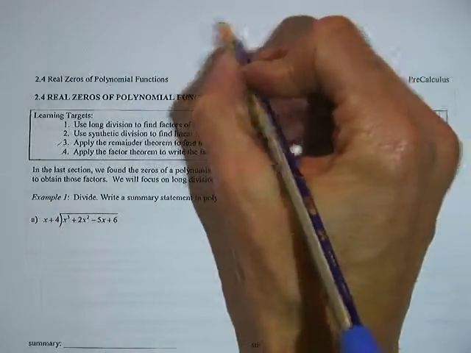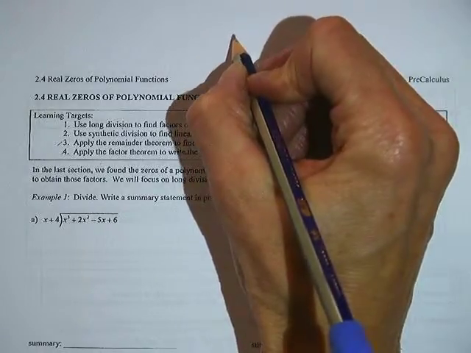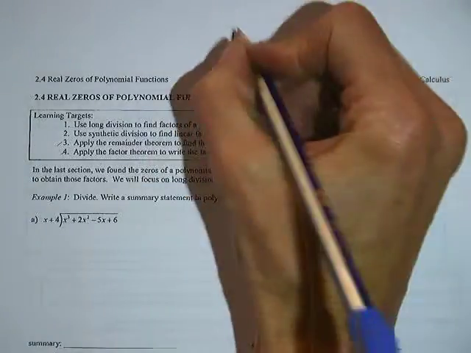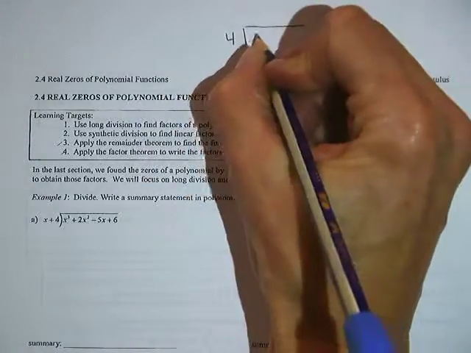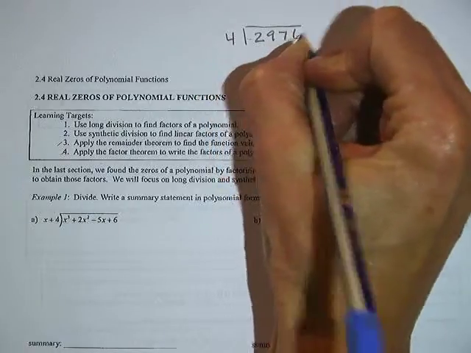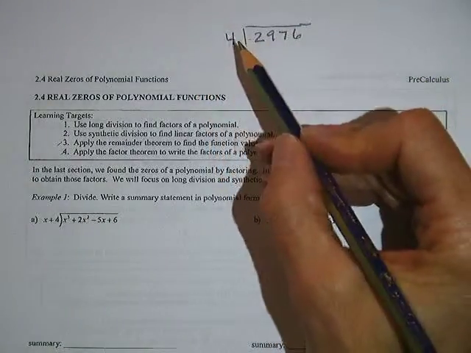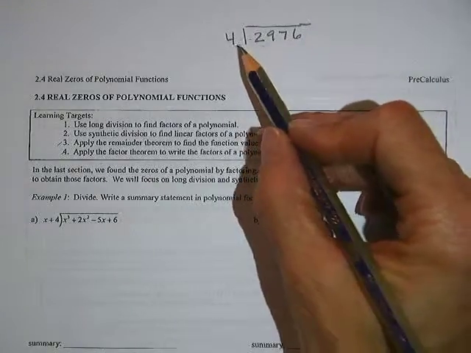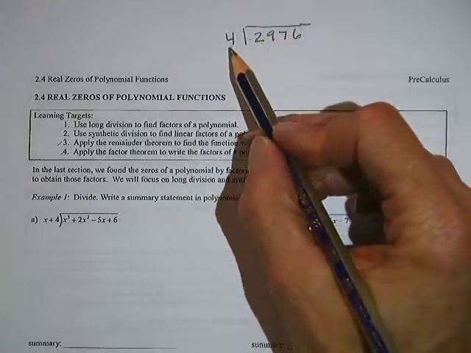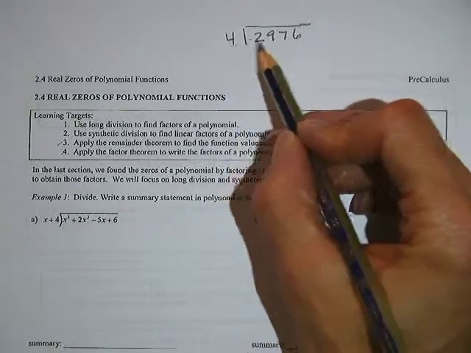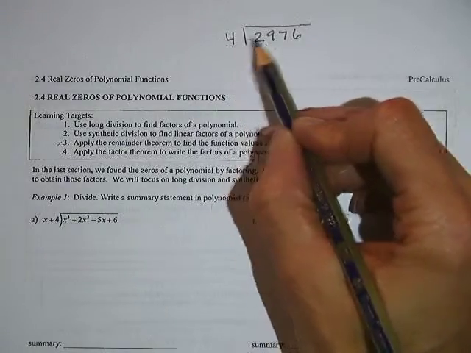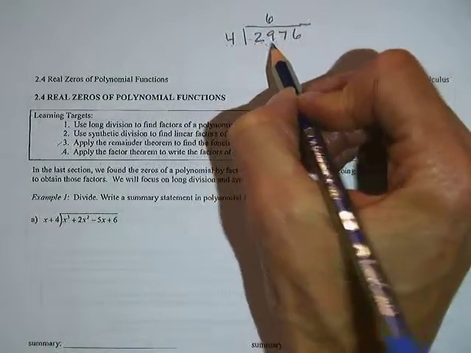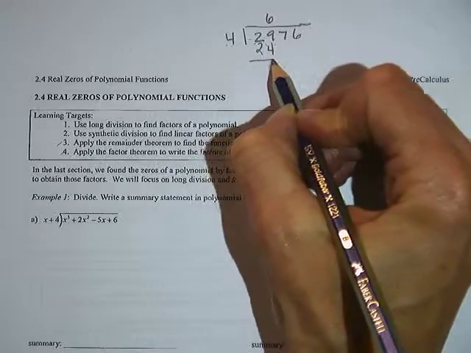Now let's just recall something. Let's say that I had 4, and I want to divide that into 2,976. What is the first thing that you would do if you were back in 4th grade or second? How many 4s go into 29? Well, first you want to ask yourself, does 4 go into 2? No. But 4 goes into 29 how many times? You put it above the 9 because that's where it goes in.